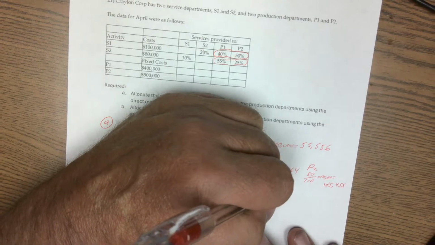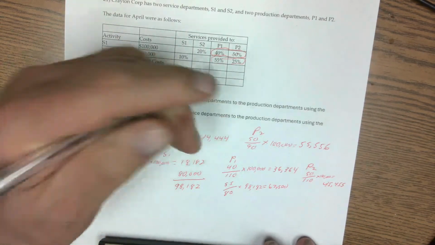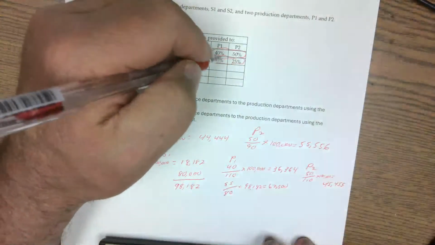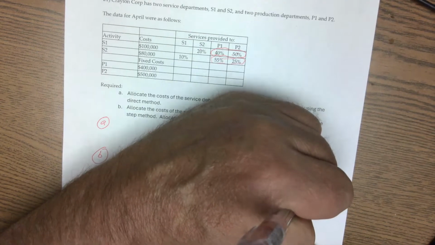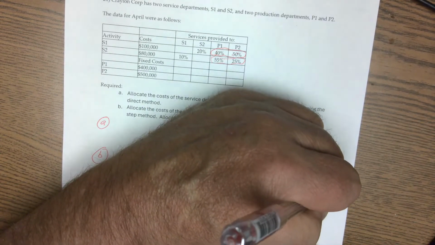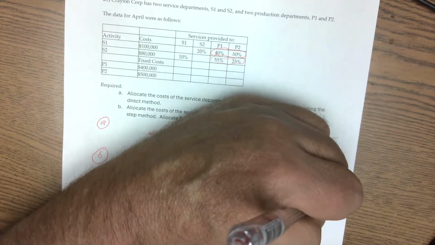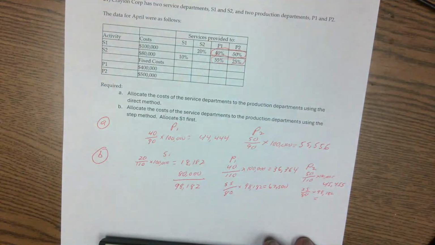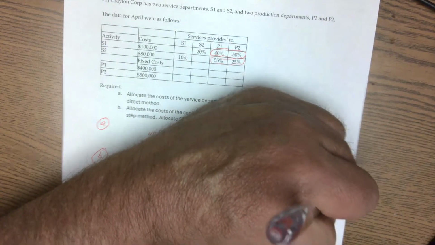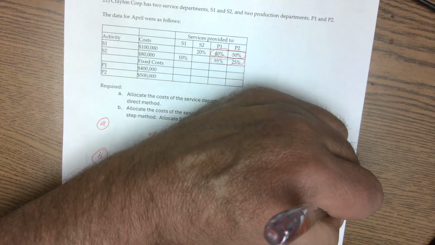is 67,500, and 25 over 80 times 98,182 is going to equal 30,682.